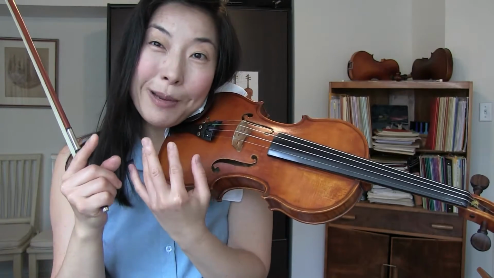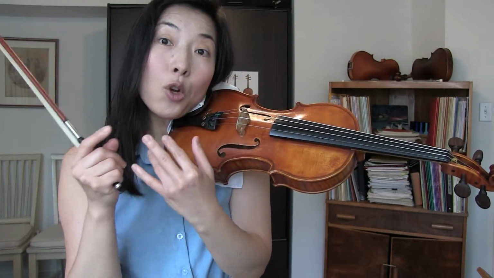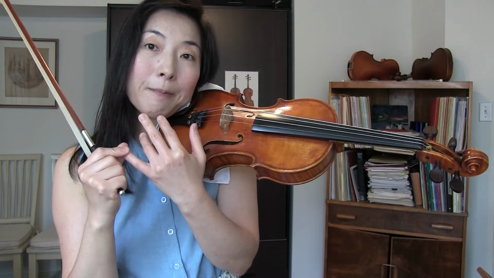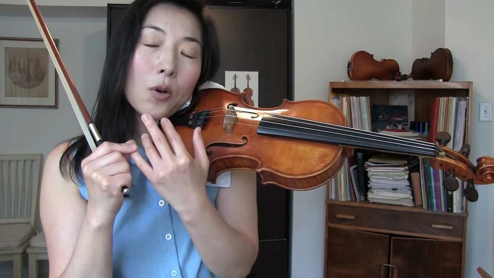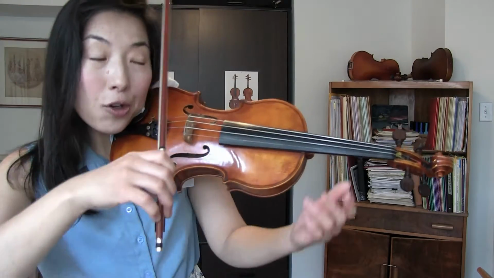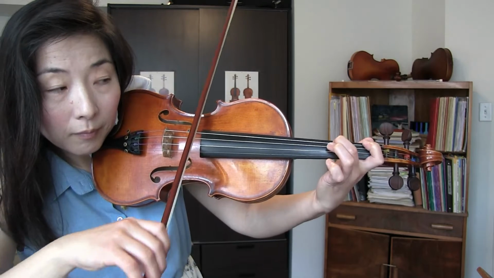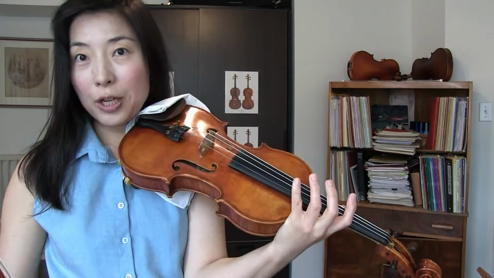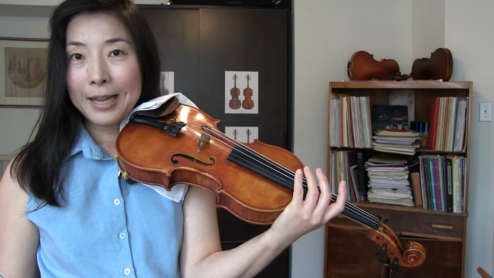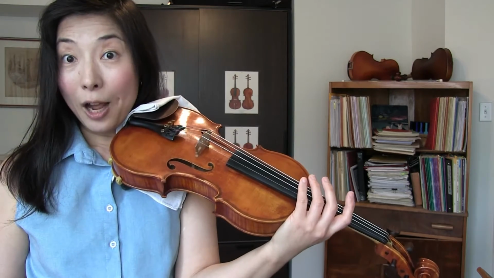If you want to play a G major arpeggio, you play the same notes one after the other: G, B, and D. Now, this is how it sounds, G major arpeggio. G, B, and D.